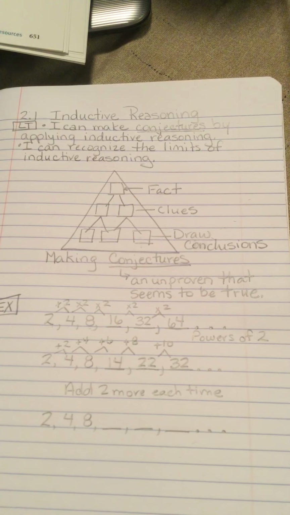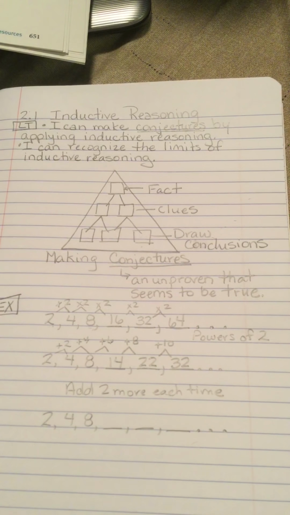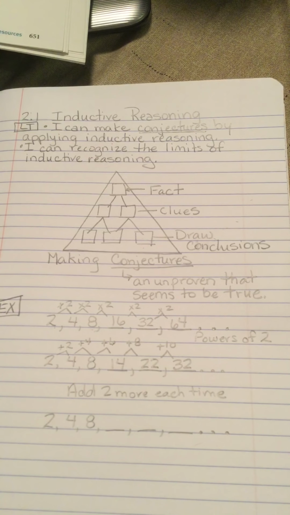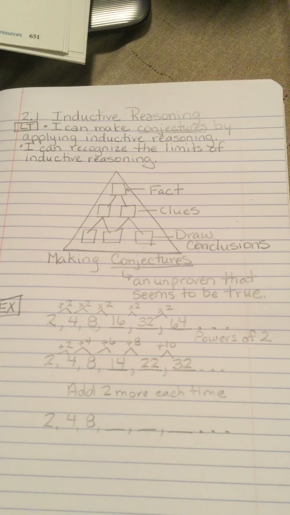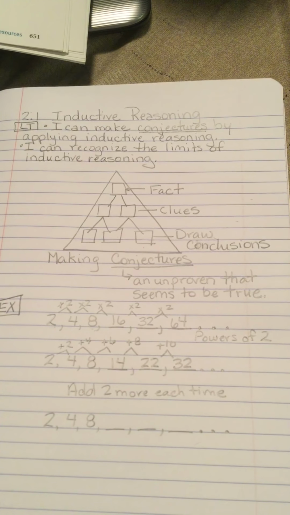All right, and then I think at that point we'll be done with the notebooking page, and we'll call that a wrap for this video, and then we'll come back with part 2. And go ahead and get your Springboard book, and we'll come back and do part 2 of the video.